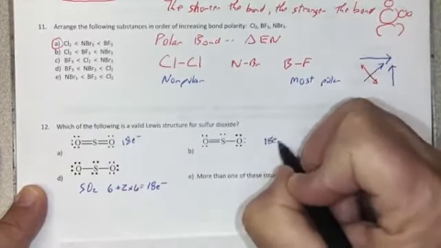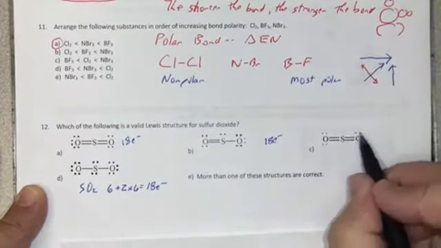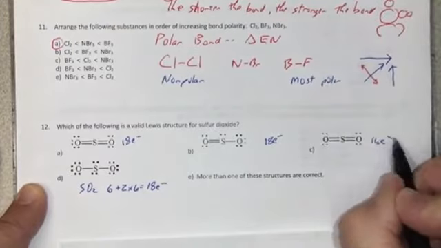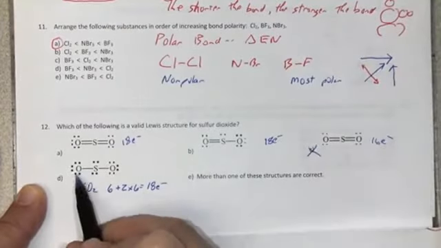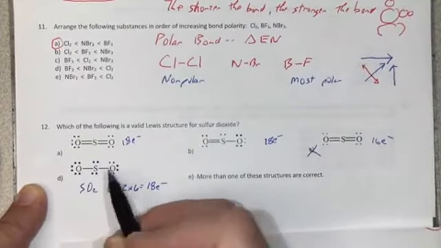This one, we have 2, 4, 6, 8, 10, 12, 14. This only has 16 electrons. It can't be that one. And this one: 2, 4, 6, 8, 10, 12, 14, 16, 18, 20.